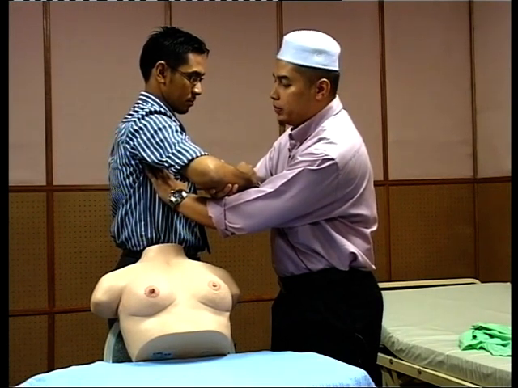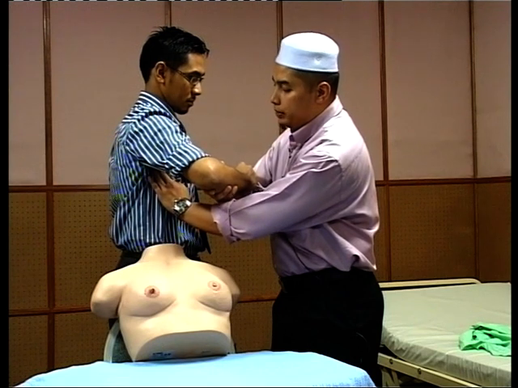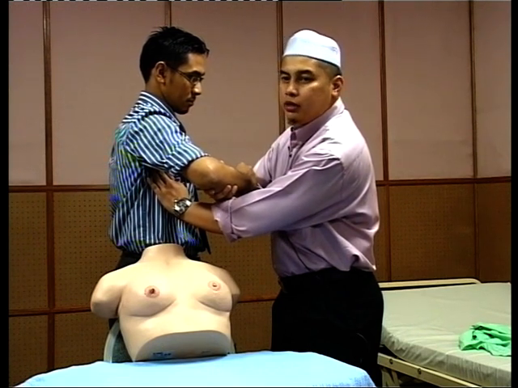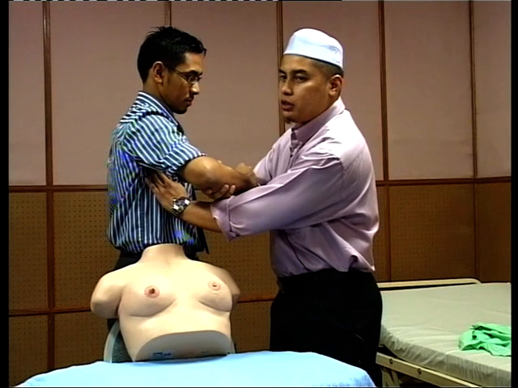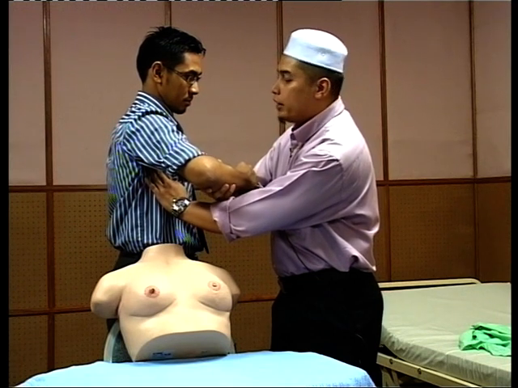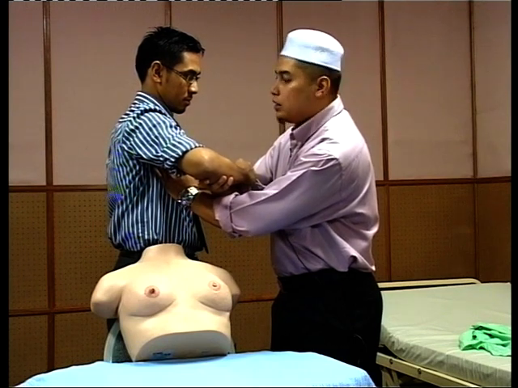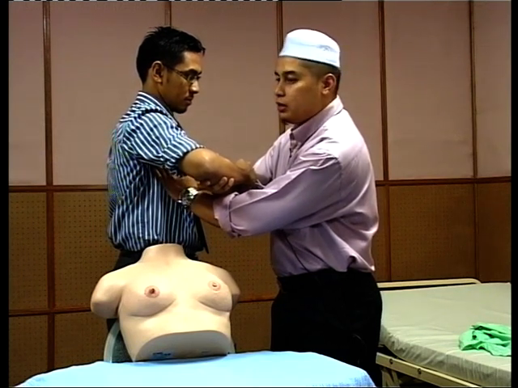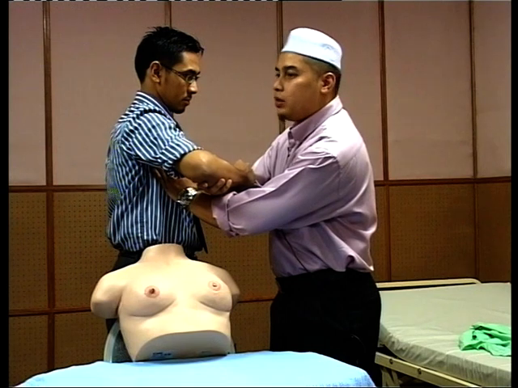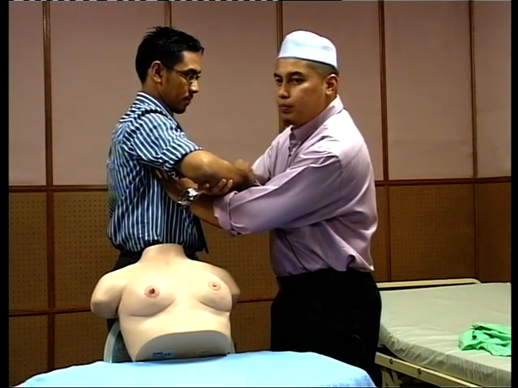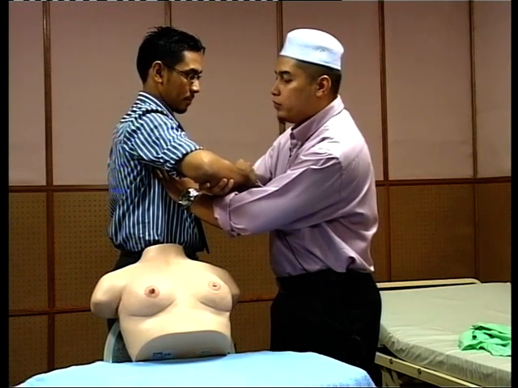Then from here, you go down a bit, then palpate for another region of the axillary lymph nodes, which is the central part. Next, go slightly to the front, just behind the tail of the pectoralis major, where you are palpating the anterior region.